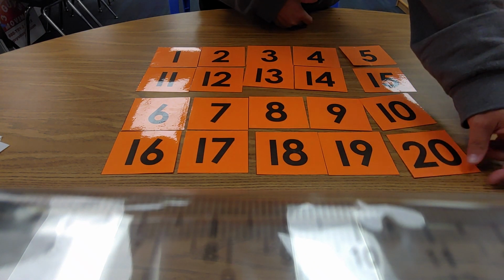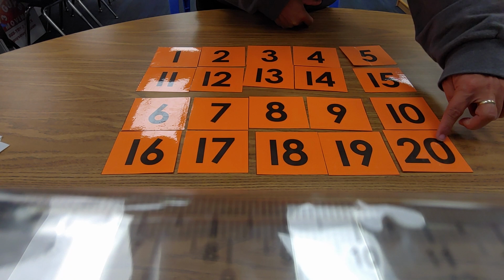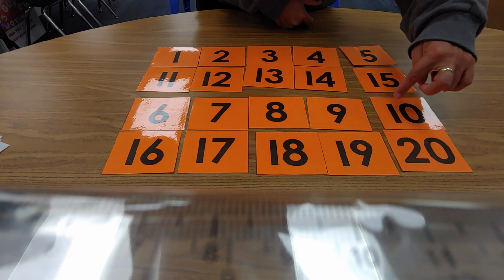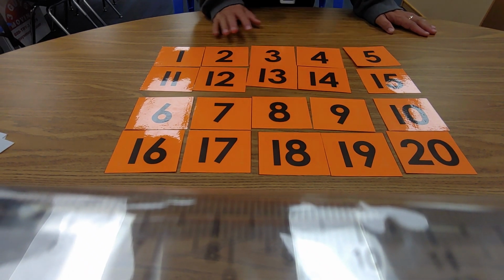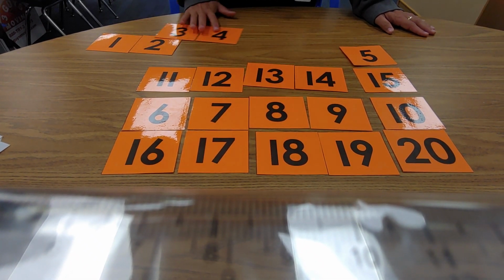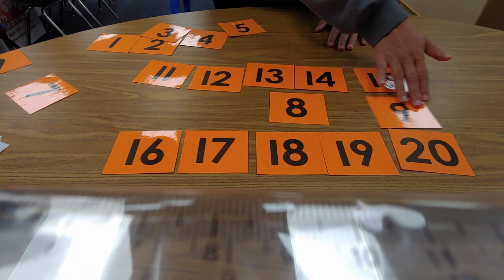It's 20. But you can see the 20 is just like the 10. It has a 0 at the end, but it has a 2 in the front instead of a 1 in the front. And this is 20. So let's take away these numbers and kind of take a look at what we have here.